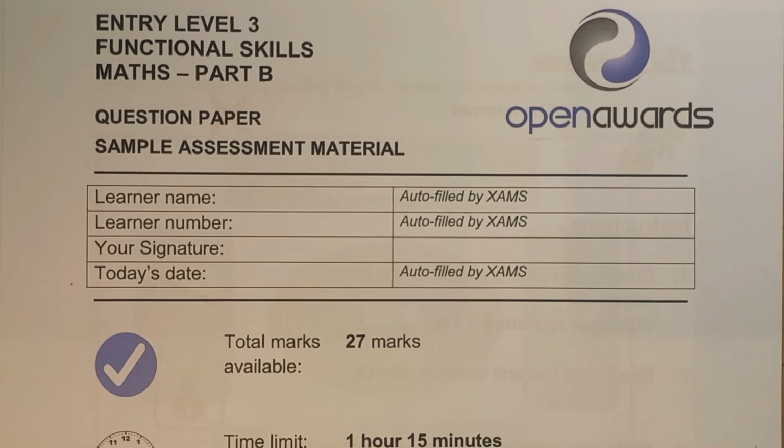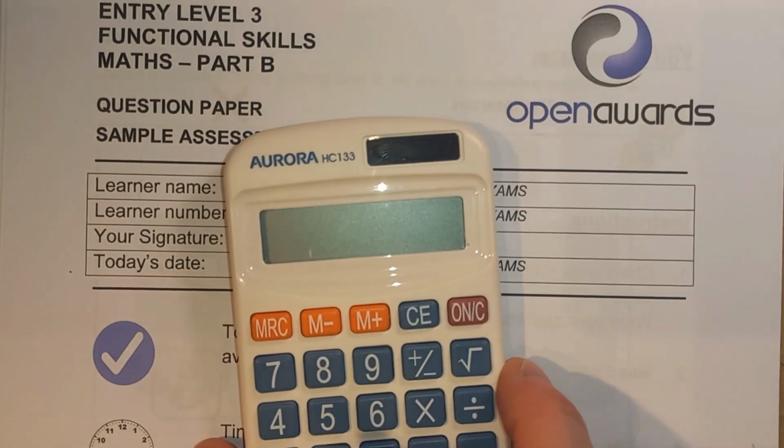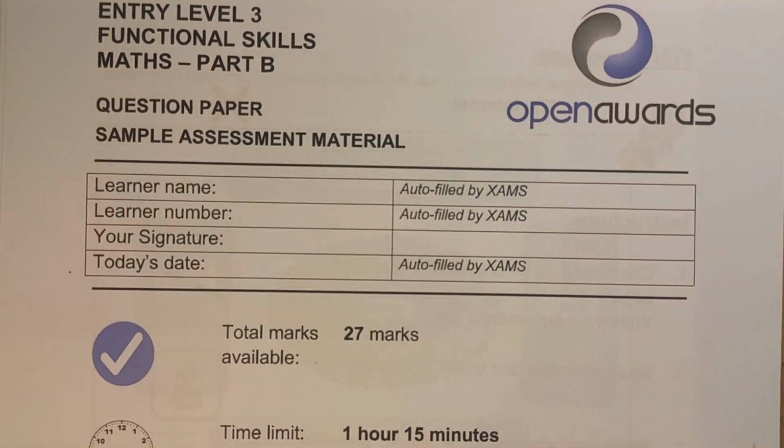Okay, so now we're on to the calculator section. So you can get your calculator handy. I've got mine here that I'm going to be using. Right, so let's have a look.